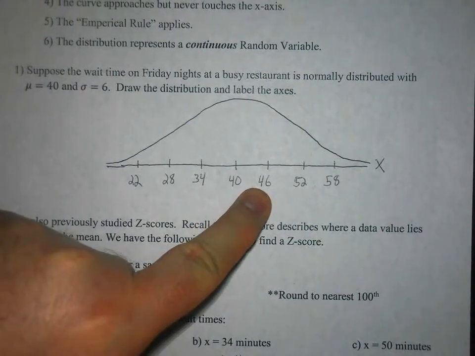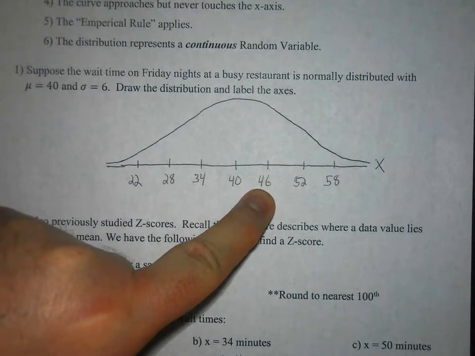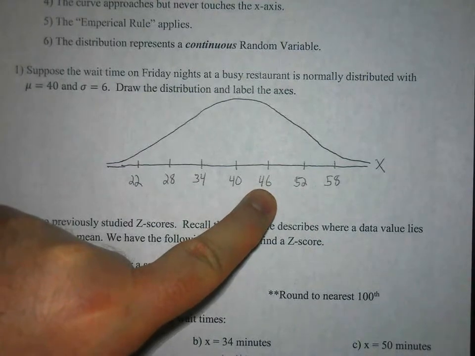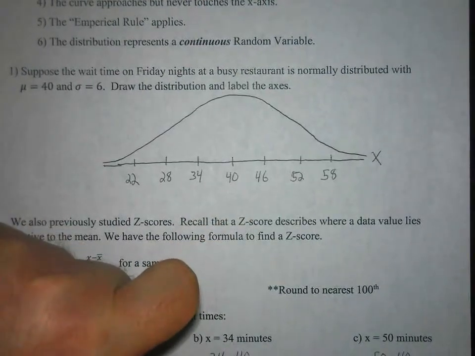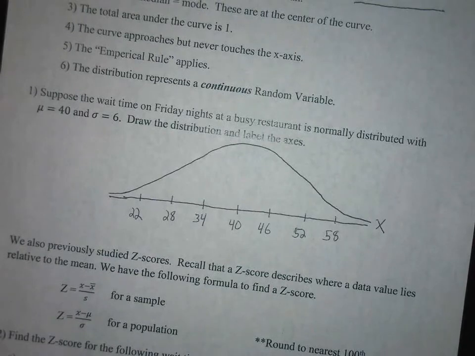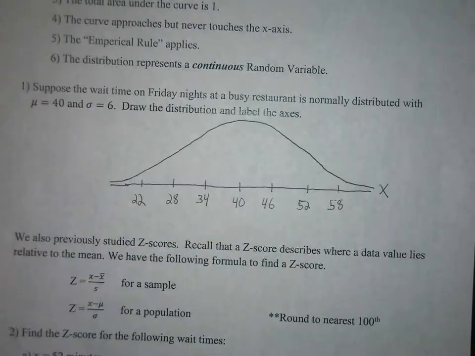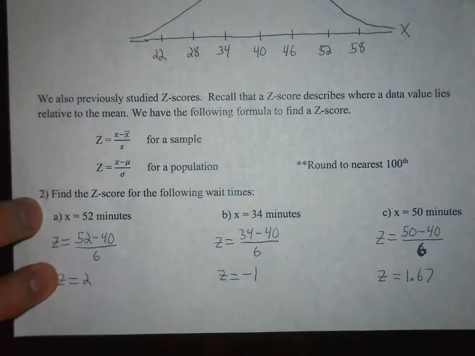For 46 minutes, well, isn't 46 minutes 1 standard deviation above the mean? So the z-score for 46 minutes would be positive 1. Okay, for 52 minutes, we actually found that down here in 2a was a z-score of 2.